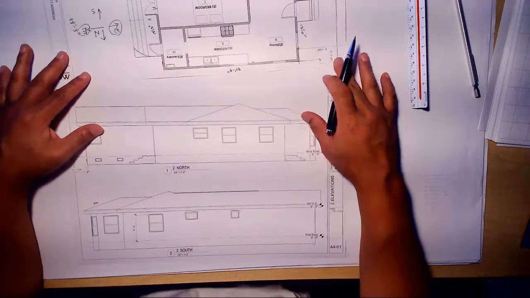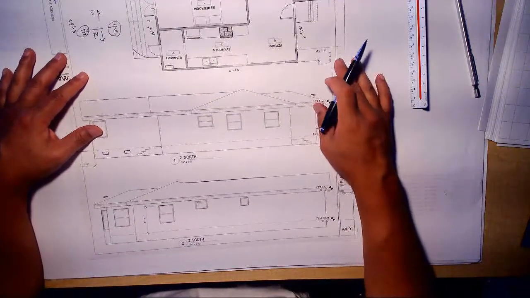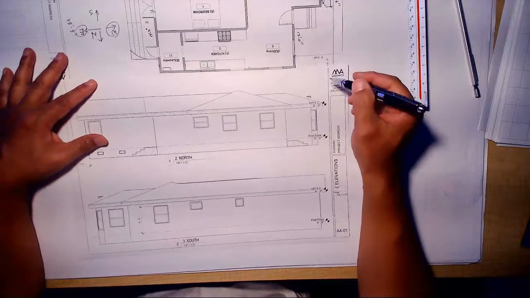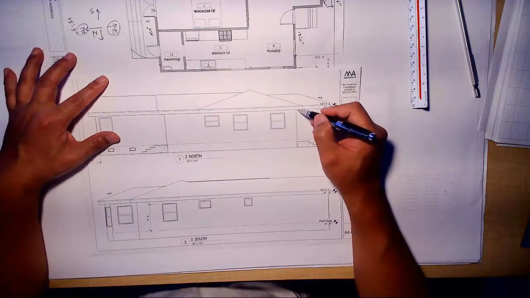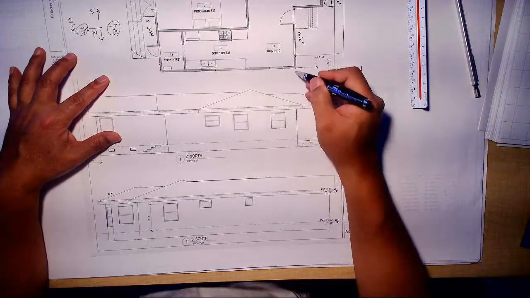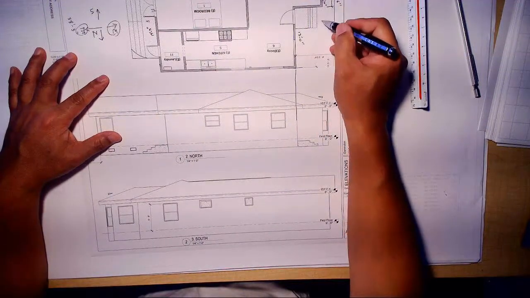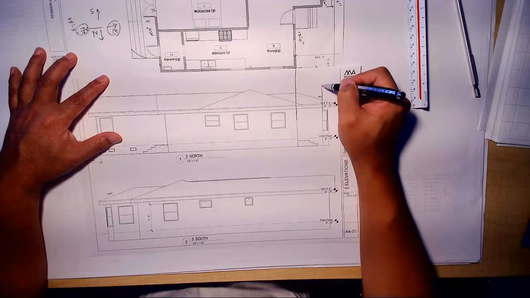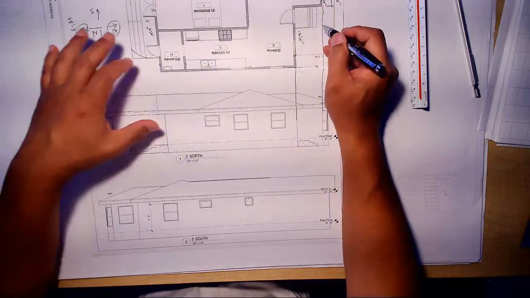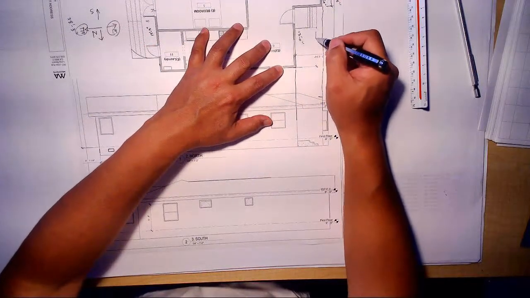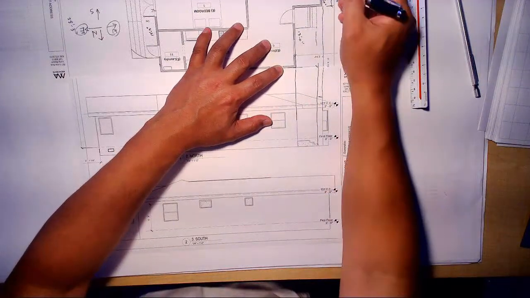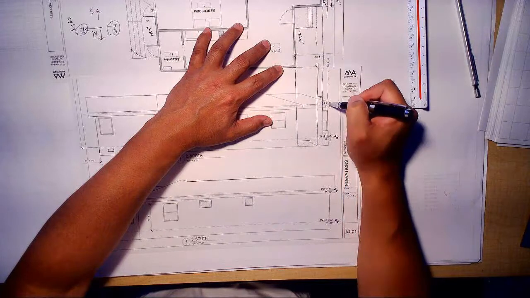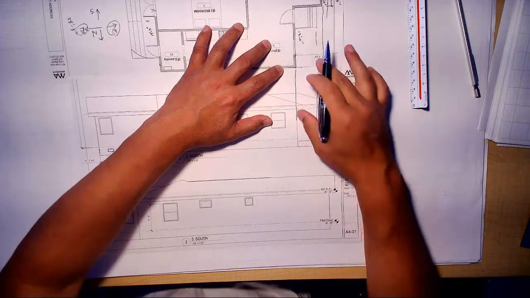So if I can show it to you in this fashion, you'll see that this wall and this line lines up. And that wall and this wall will line up. And the starting of the steps will line up. Okay? And then this little bump out will line up the bay window.